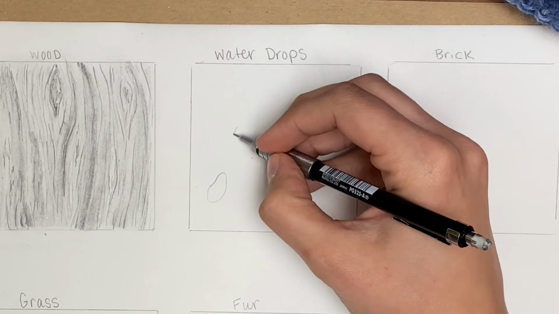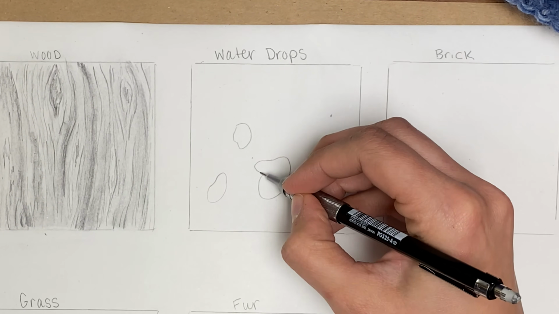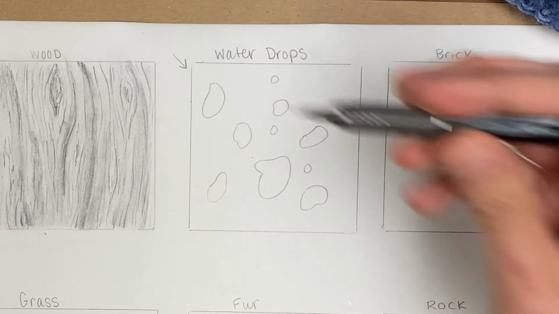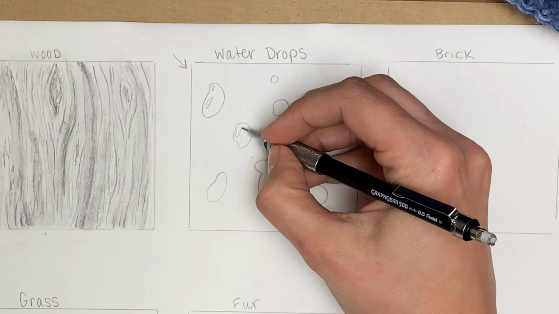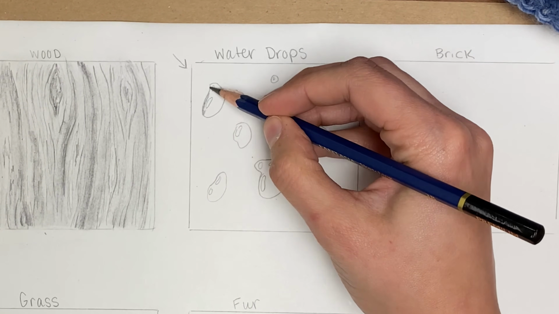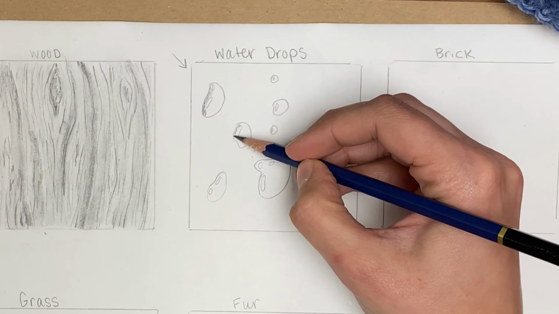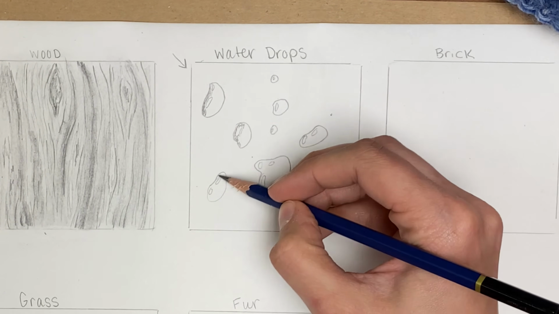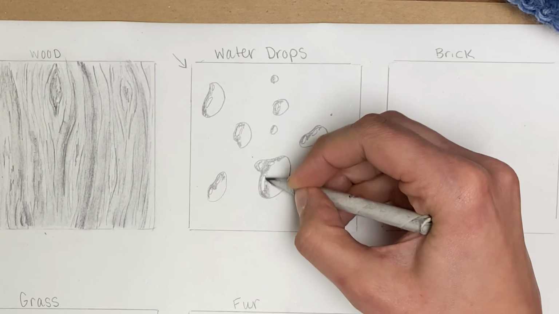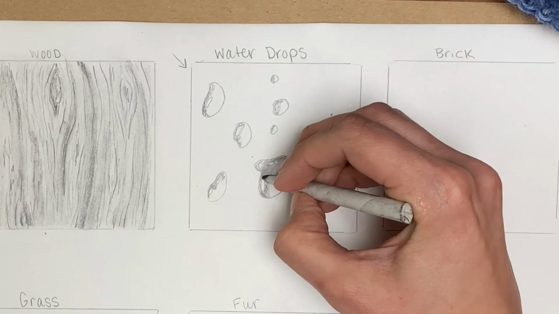The second texture is water drops, so I got some shapes put on my paper, and then I picked out where I want the light source to be coming from, and that is where you're going to put the highlights for all of your water drops. Then you start to shade in that side of the water drop with some darker gray, but don't fill in your highlight.